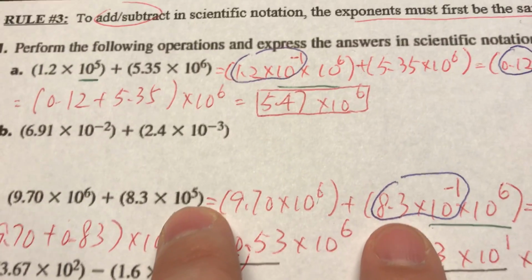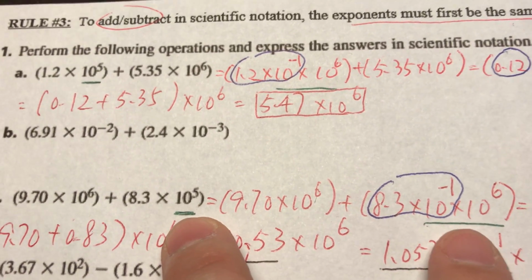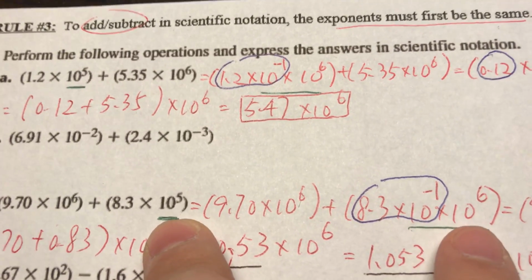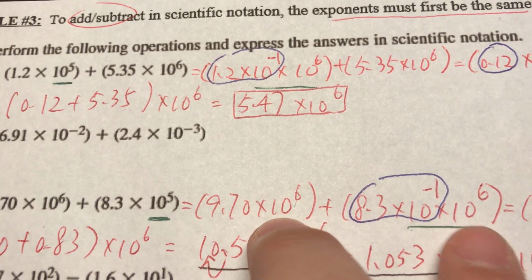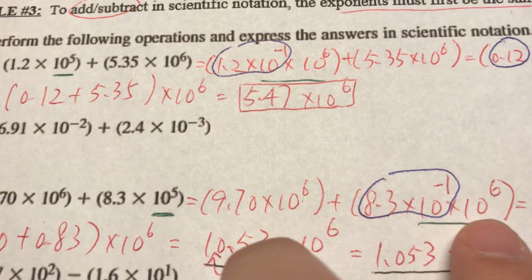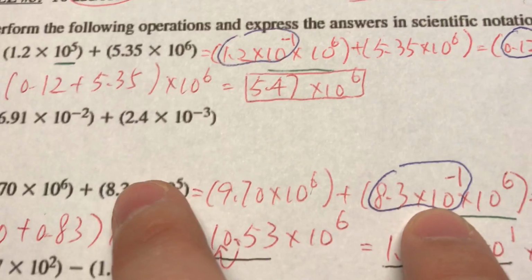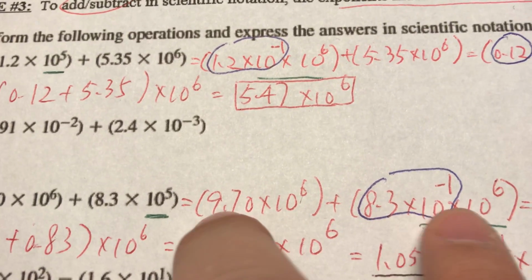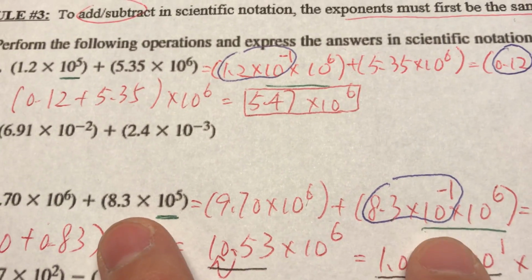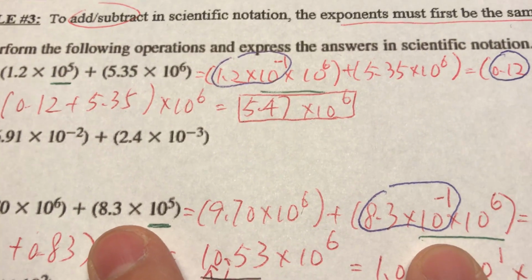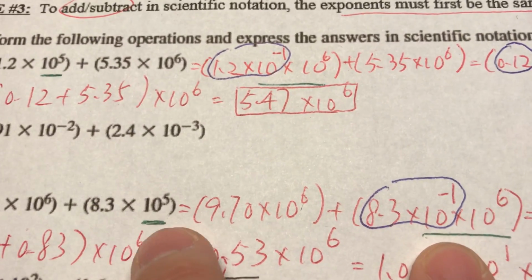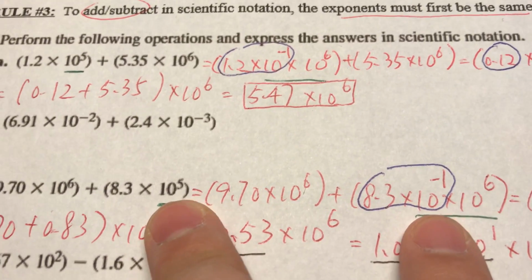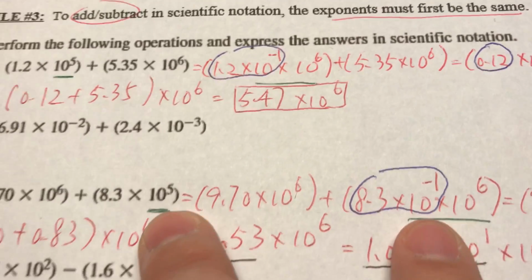But I split 10 to the 5th, you see how I underline, into two parts of the 10. One part must be 10 to the 6th, because I want this exponent the same as this 10 to the 6th. Then 5 equals what plus 6? 5 equals minus 1 plus 6. So you see, I did not change the value. I just changed the way it is written. 8.3 is 8.3. 10 to the 5th equals 10 to the minus 1 times 10 to the 6th, because 5 equals negative 1 plus 6.